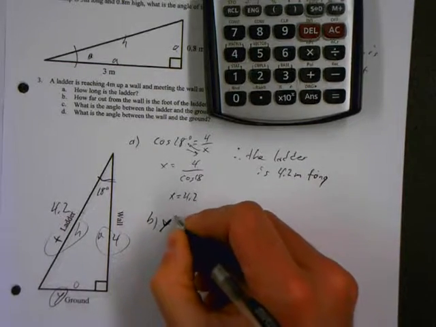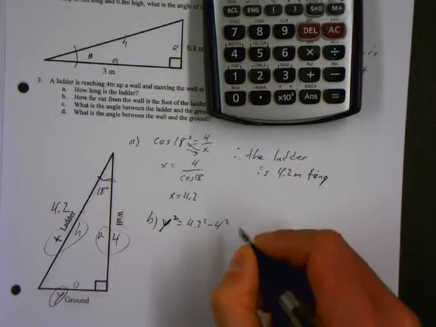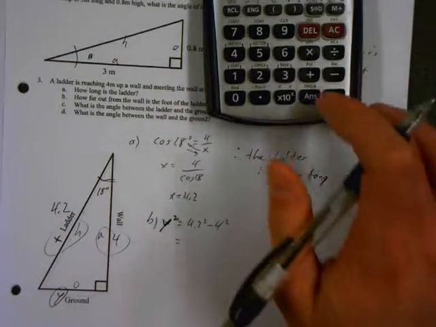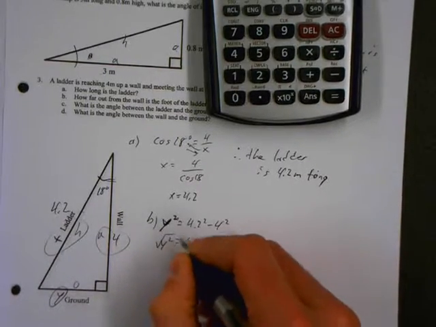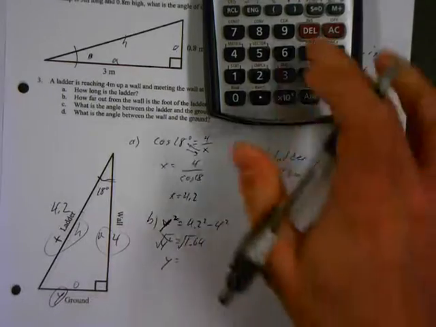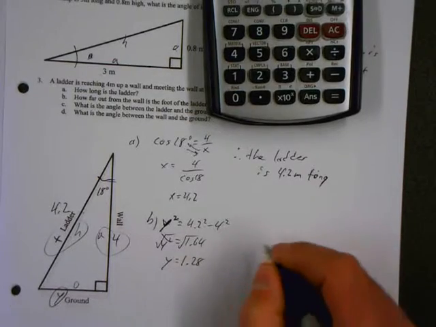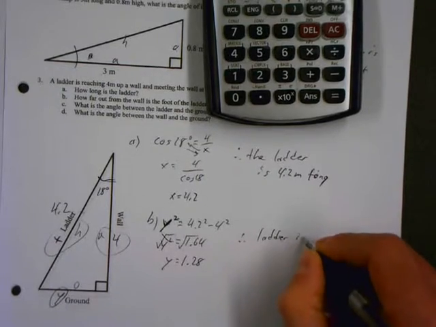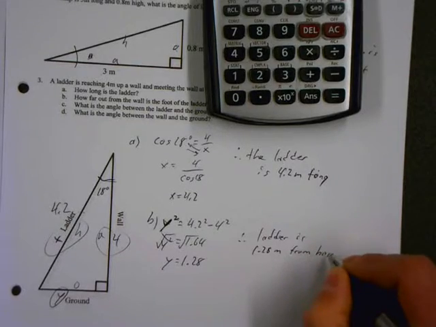Okay. So we'll call that y squared equals 4.2 squared minus 4 squared. I've got to subtract because I want the smaller side. Equals 1.64, but that's still y squared. I still have to take the square root of that. So the root of that answer is y equals 1.28. Therefore, the ladder is 1.28 meters from the base of the wall.